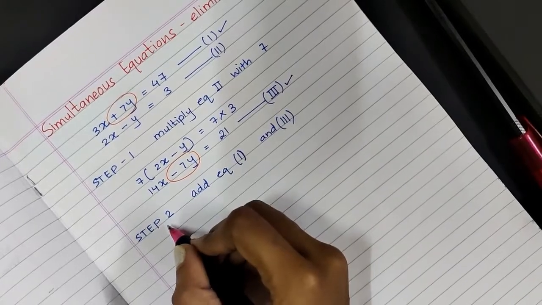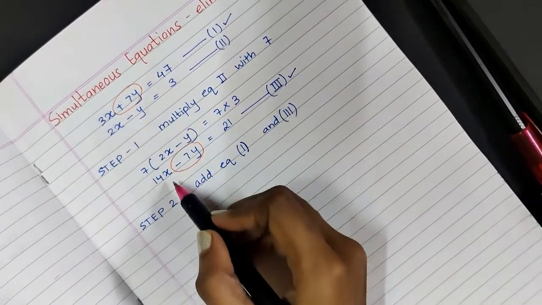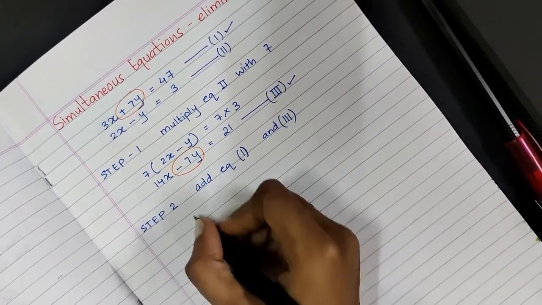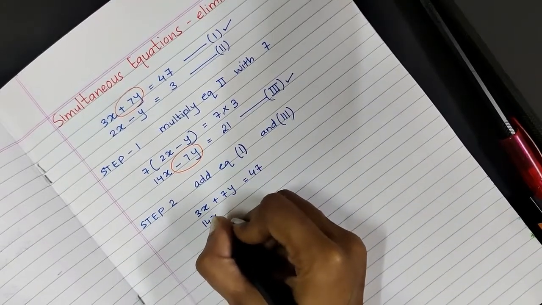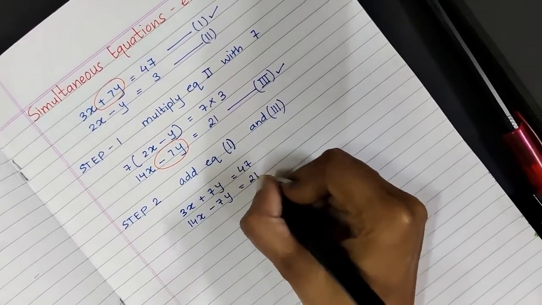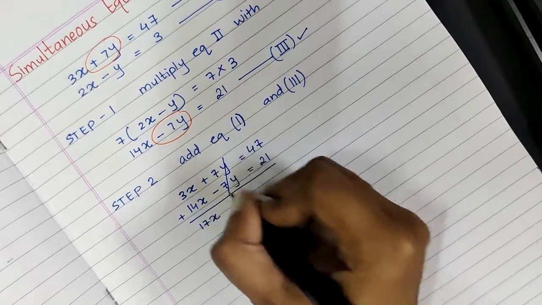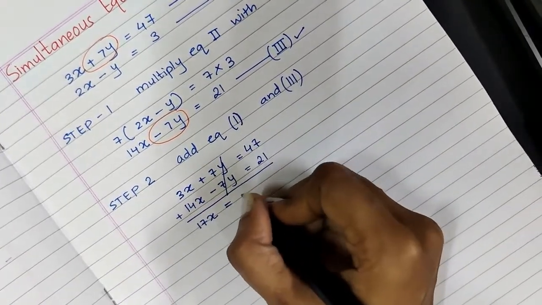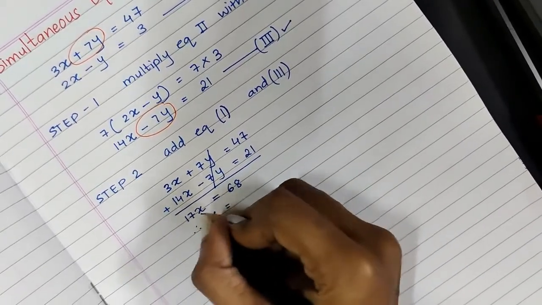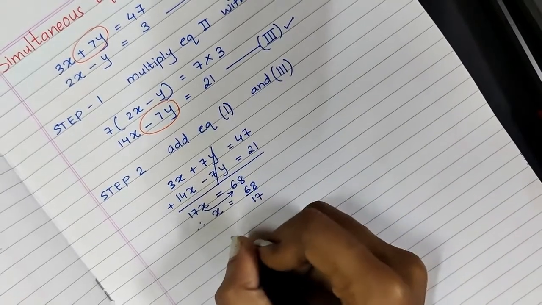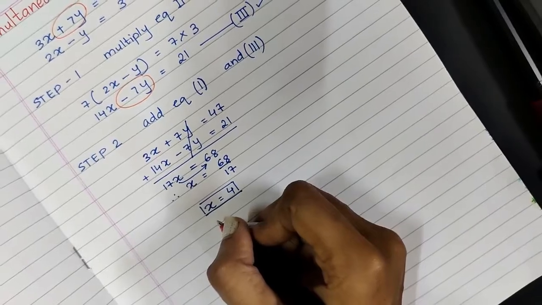Step number 2 of solving this simultaneous equation is add equation 1 and 3. So equation 1 had 7y, equation 3 had negative 7y. Now we will add these two equations. So 3x plus 7y is equal to 47, and 14x minus 7y is equal to 21. When I add these two equations, I obtain 3 plus 14 is 17x, the 7y and negative 7y get eliminated, and on addition I get 68. So 17 times x is equal to 68. To solve for x, I will shift this 17 to the other side. So 68 divided by 17, x is equal to 4. So this is my solution number 1 which I obtained for one of the variables of the equation.